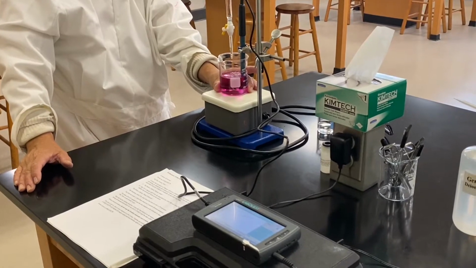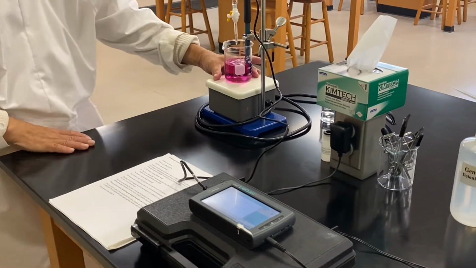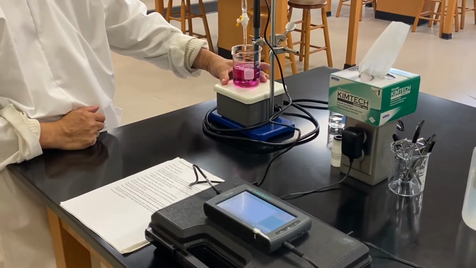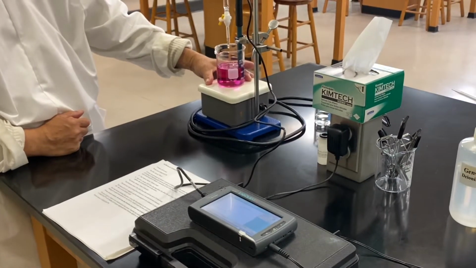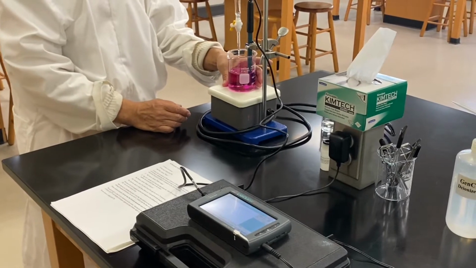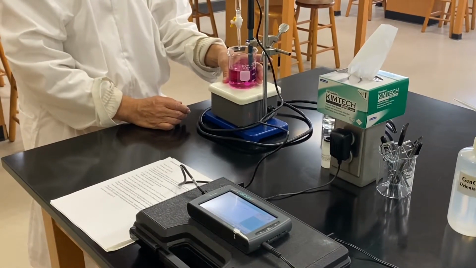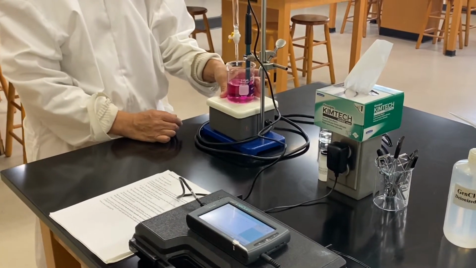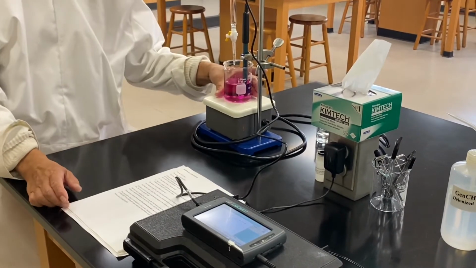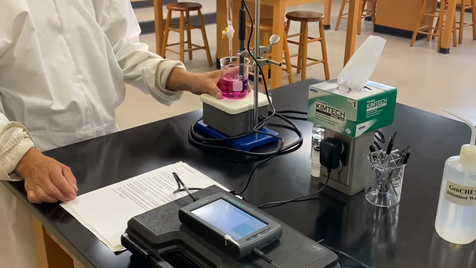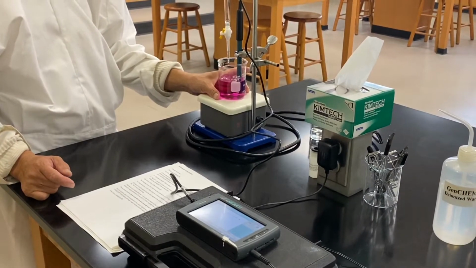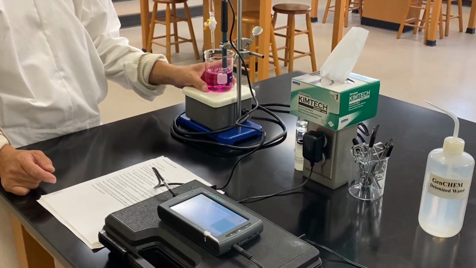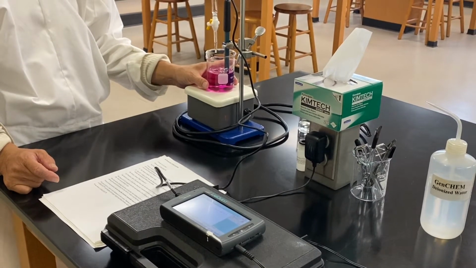And then just keep going, keep going. Beautiful.